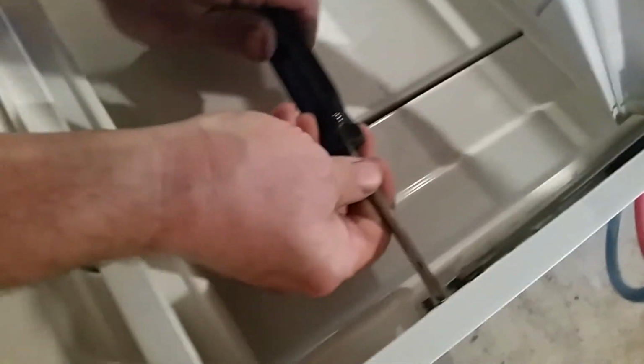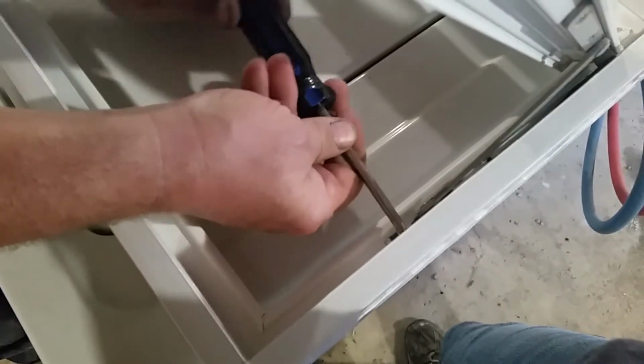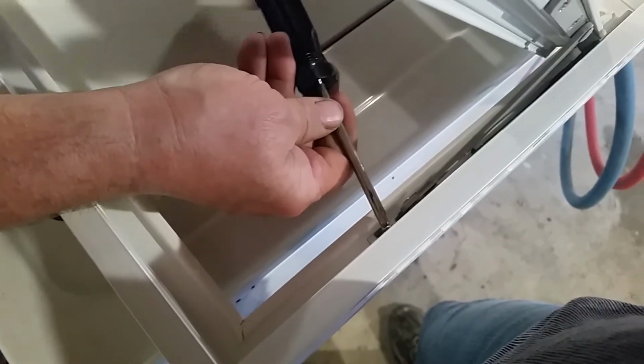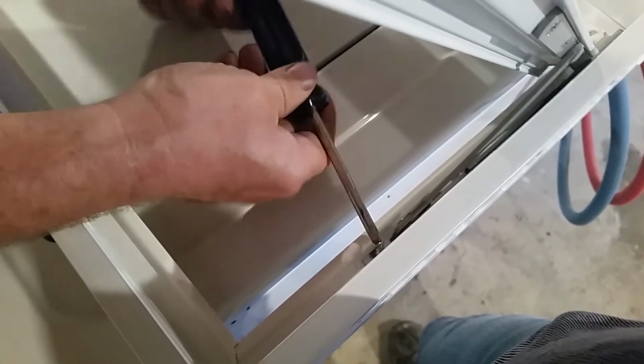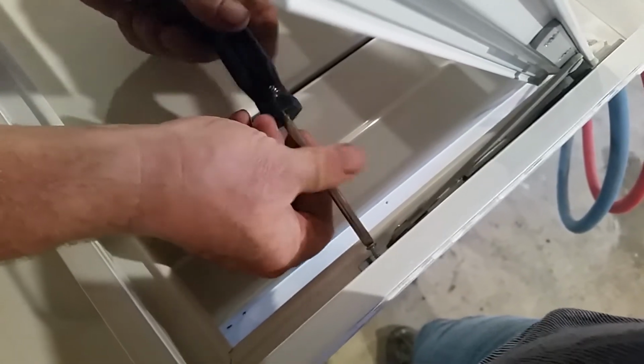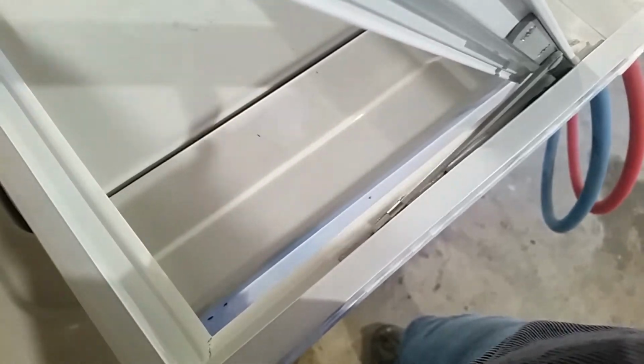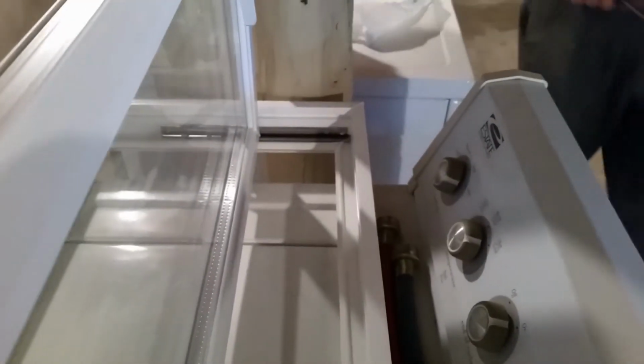It'd be a lot harder to do with one person than this. Then you'll have to open it up all the way. To me, they felt awkward opening and closing, not mounted either. Okay, now he can fully access the other screws.